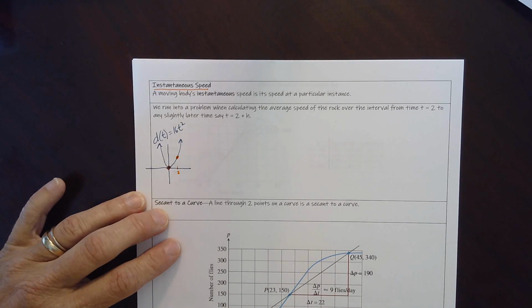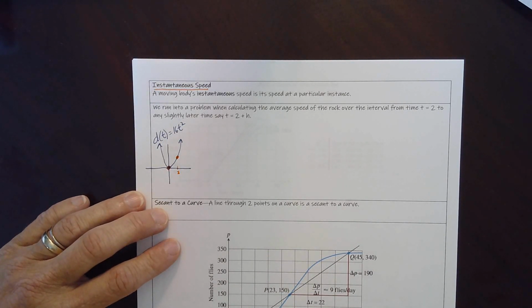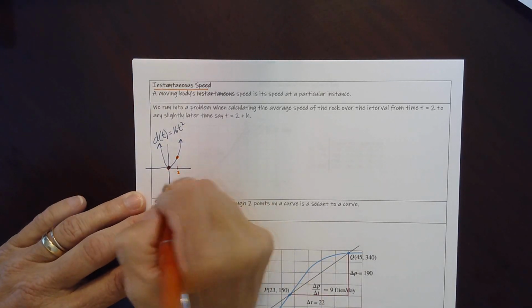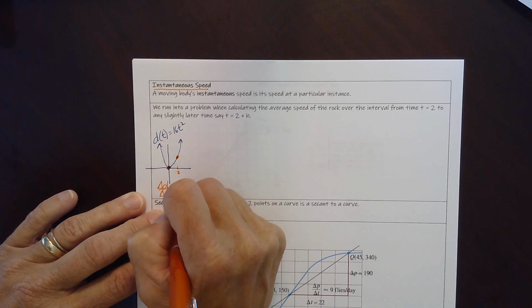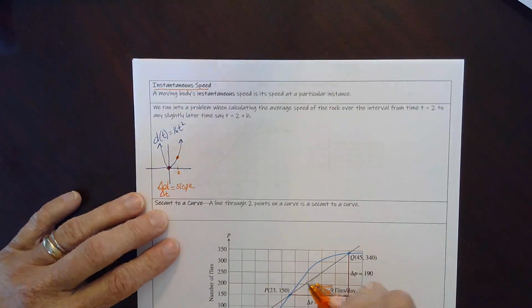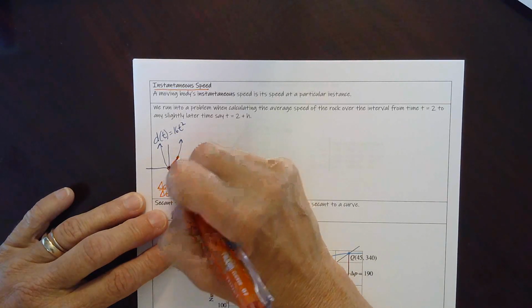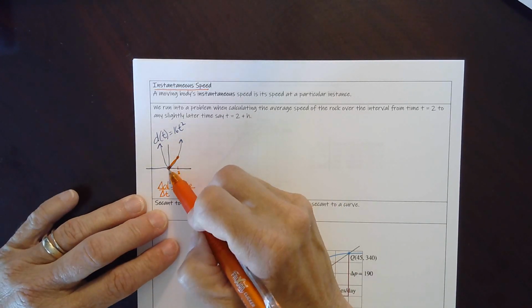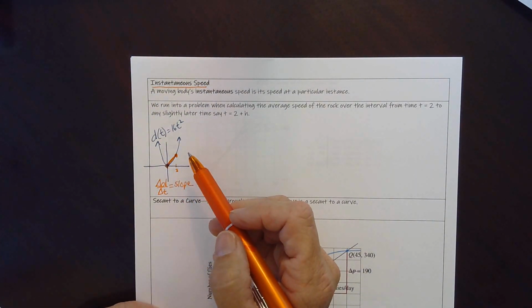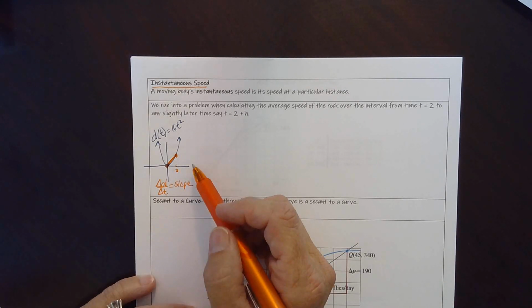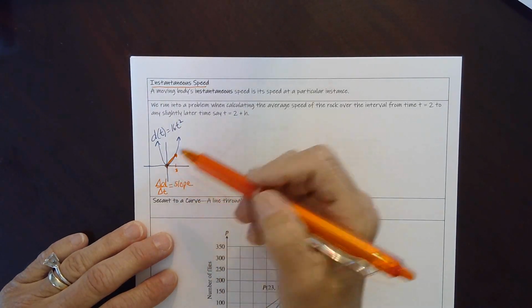Because we were calculating an average speed, we calculated the change in distance divided by the change in time, which is slope. What is that referring to? That's referring to this little line that connects the point at t equals 0 and the point at t equals 2. What we found that to be was 32, so 32 feet per second was our value.